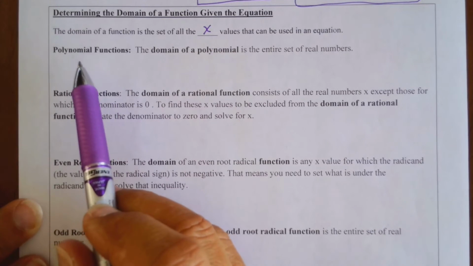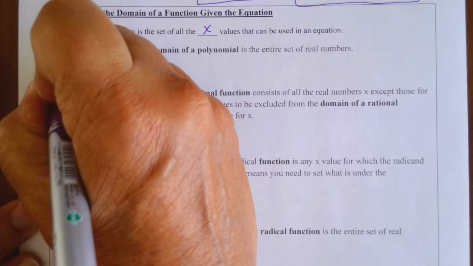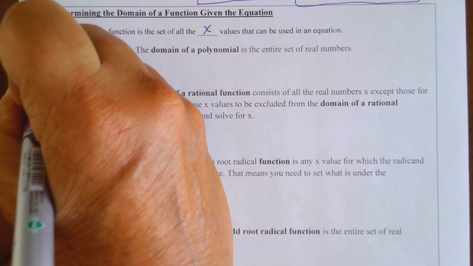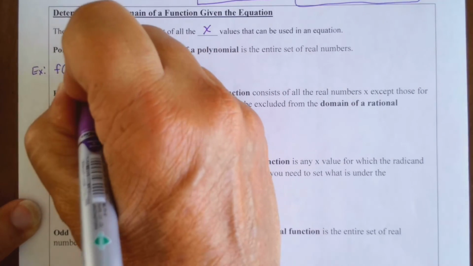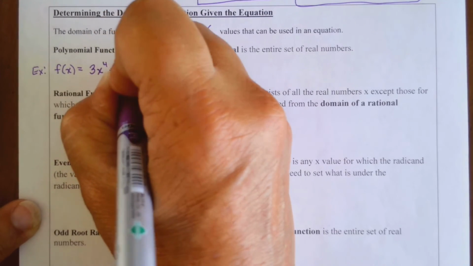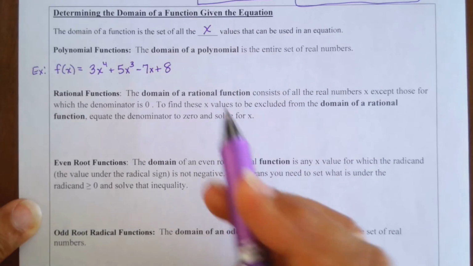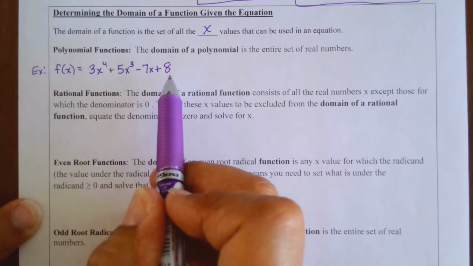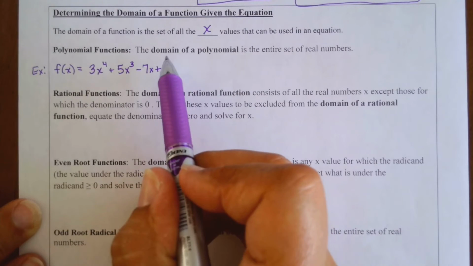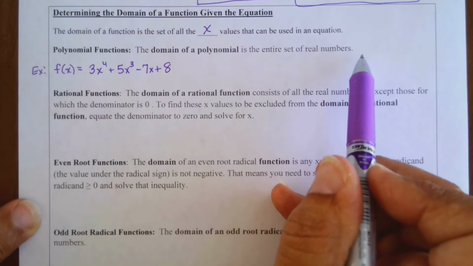Okay, so first off, polynomial functions. Do you remember what a polynomial function looks like? Okay, this is just an example. A polynomial function would be like 3x to the 4th plus 5x cubed minus 7x plus 8. Okay, polynomials. They're just a bunch of monomial expressions tacked on together. So the domain of any polynomial function is the entire set of real numbers.